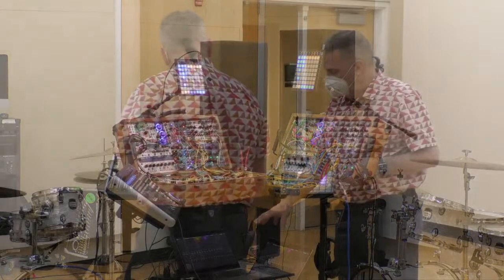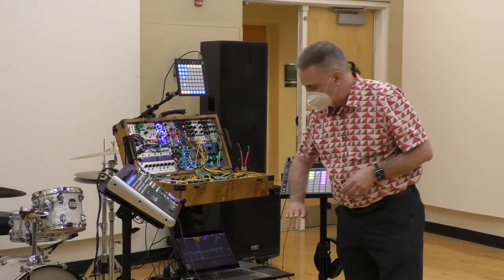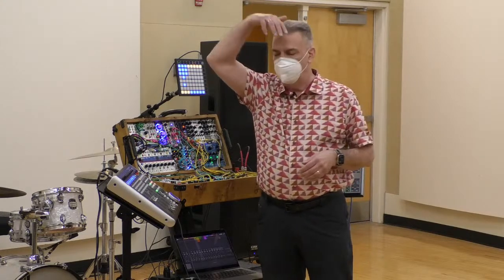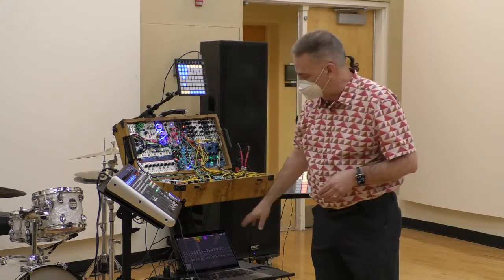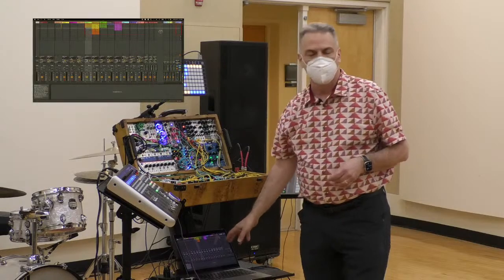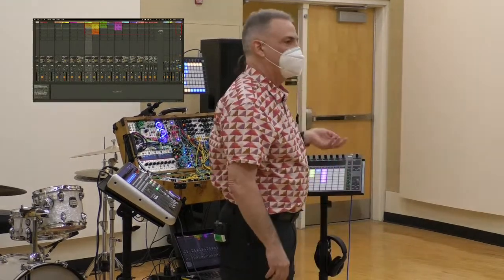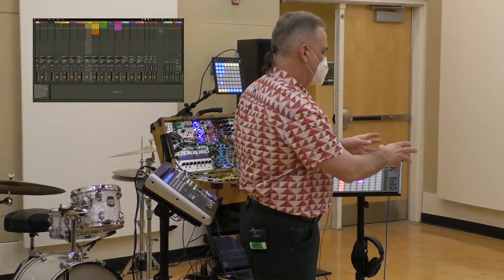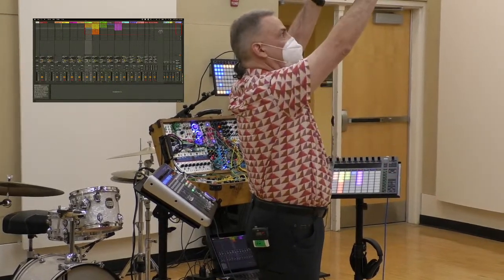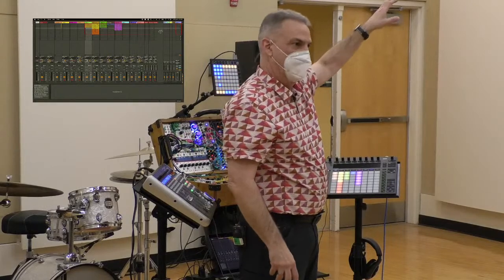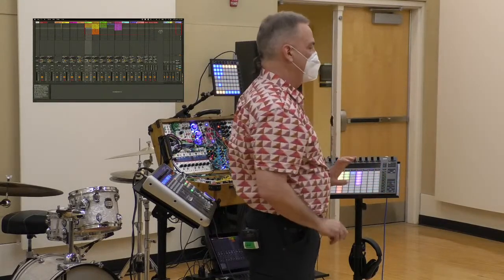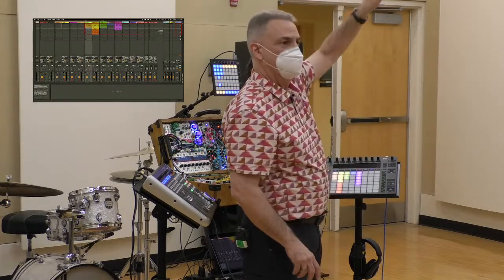I also have a lot of my effects, in addition to instruments, inside the computer. Some of my really lovely high frequency angelic reverbs are being done inside the computer using a software program. In this case, I'm using something called Valhalla Shimmer. It's called a shimmer because it takes the original sound, transposes it up one octave higher, and then reverberates that. So instead of just hearing the original sound in the space, you're hearing that sound repeated at a higher pitch.